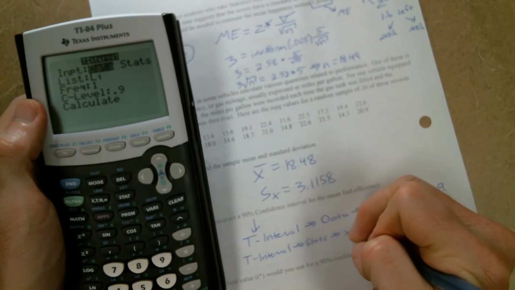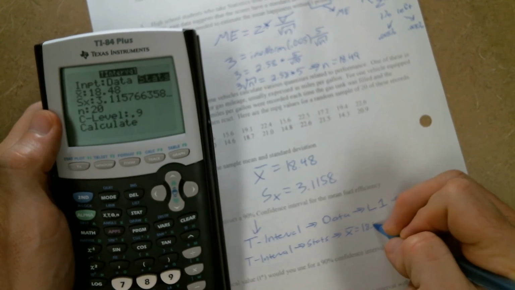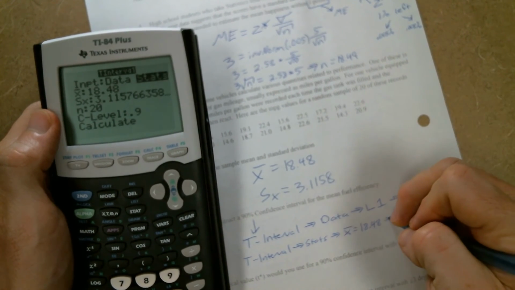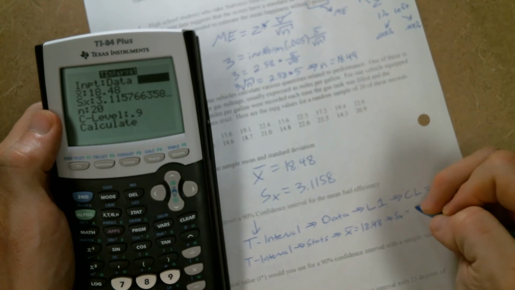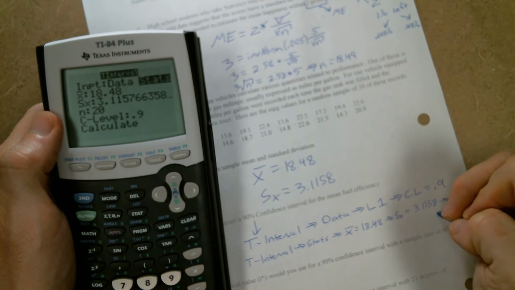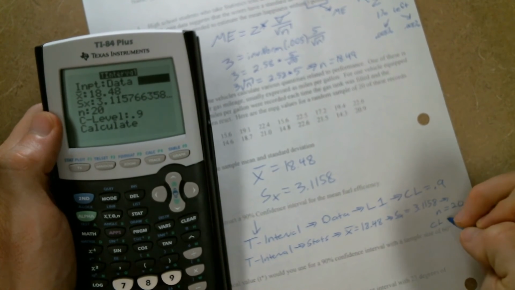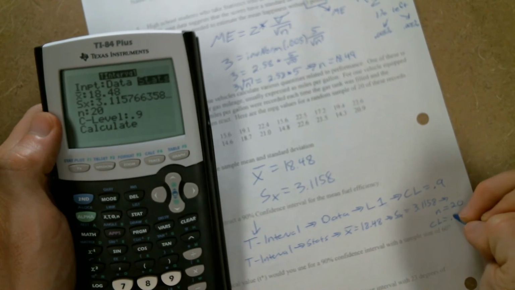So my X bar was 18.48. My S of X was 3.1158. My N was 20, and my confidence level was 0.90.